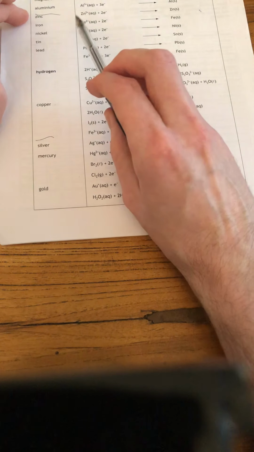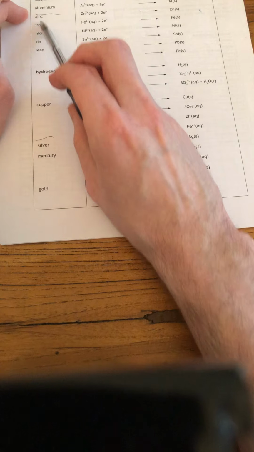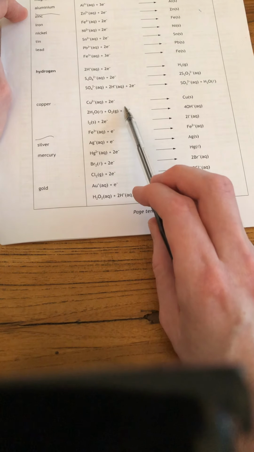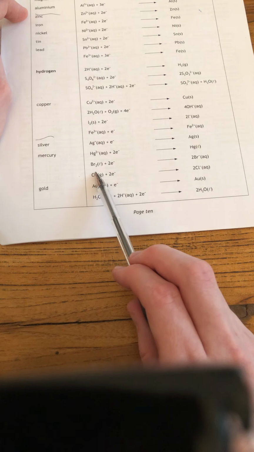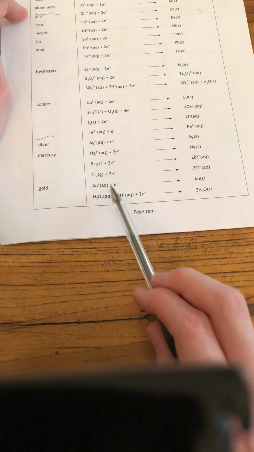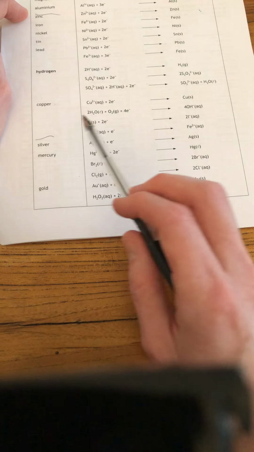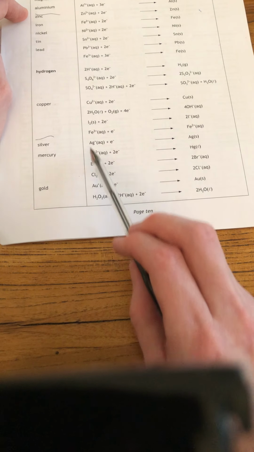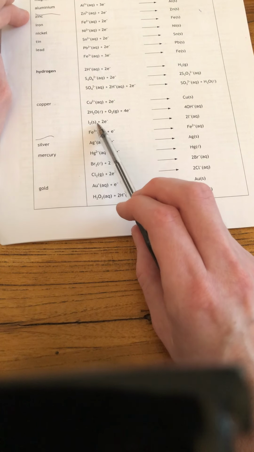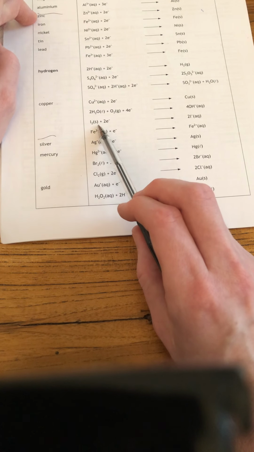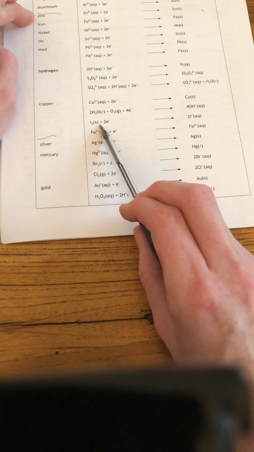You might have noticed looking through this, you've got the metals on the left, but on the right side, sometimes you've got a non-metal like bromine, chlorine. There's other ones, you've got hydrogen peroxide as well, but chlorine, bromine, and the one we're after is iodine. So hopefully you're noticing zinc is higher than the iodine.